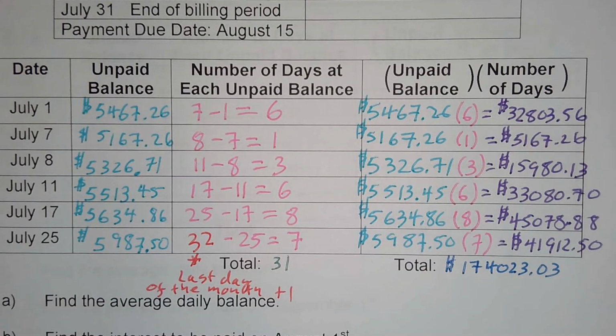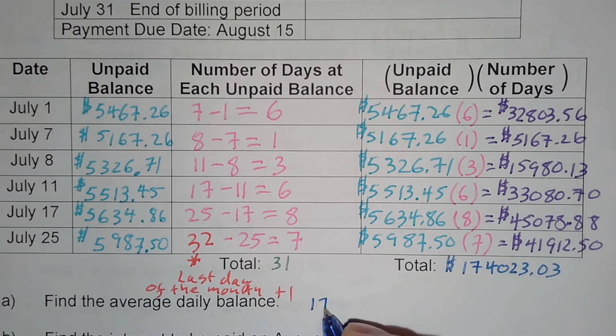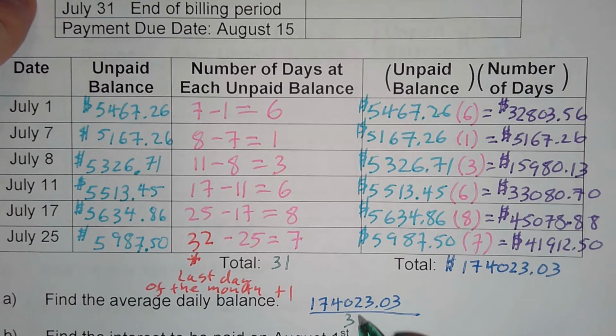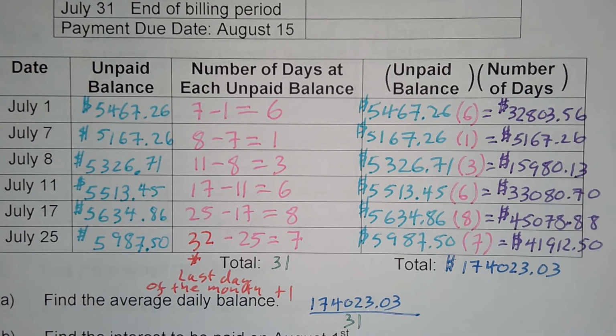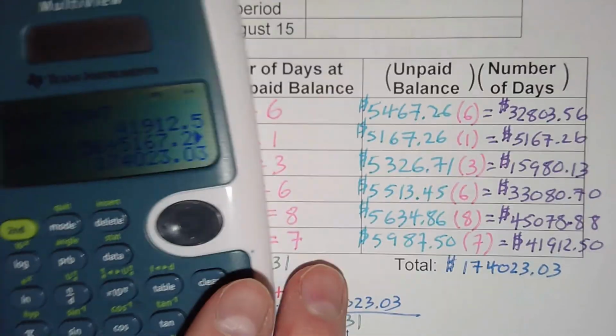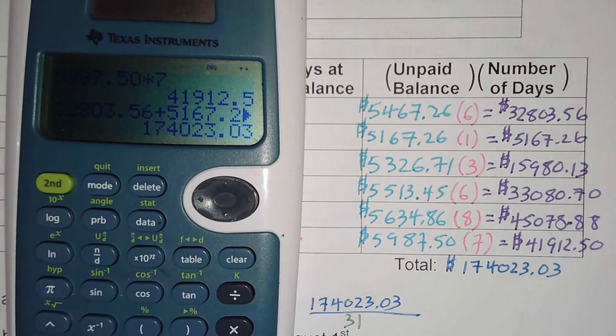So to find the average daily balance, we're going to take the total and we're going to divide by the number of days. So we're going to divide our answer here by 31.